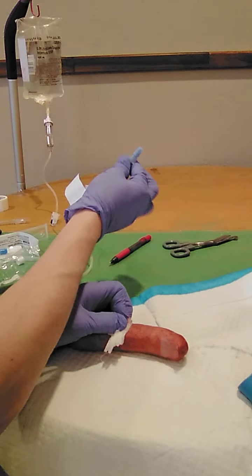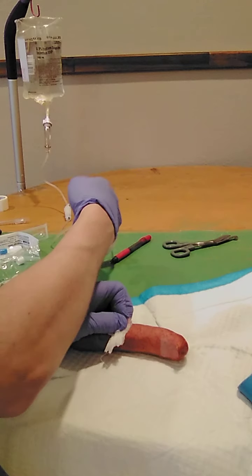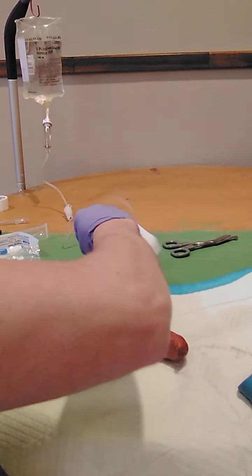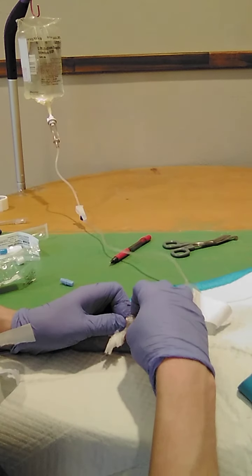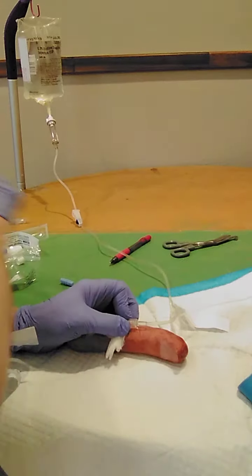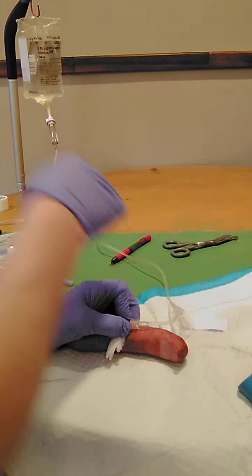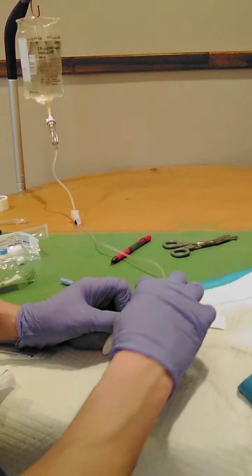And now, while maintaining sterility, I'm going to expose this hub. Seeing that I'm still primed, there's no air visible. Seeing the lock, securing the luer lock. I'm going to achieve my chevron, attaching this carefully to the patient's skin.